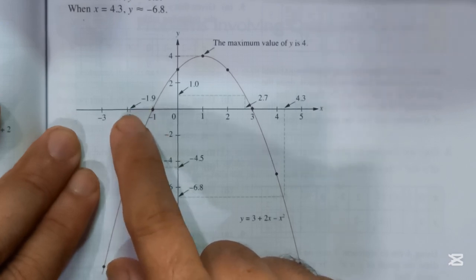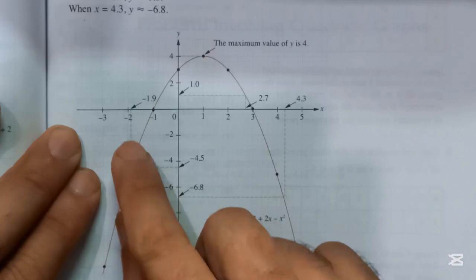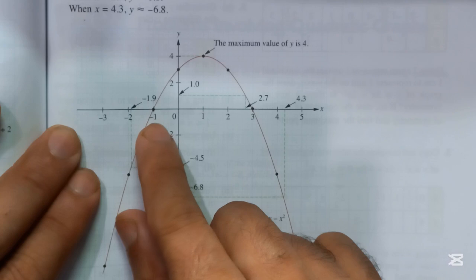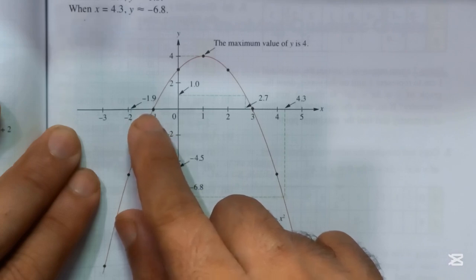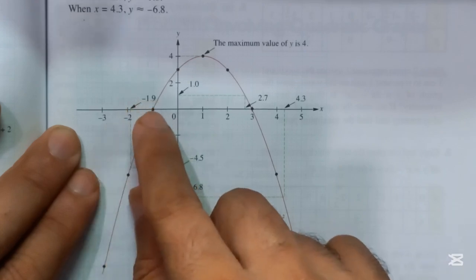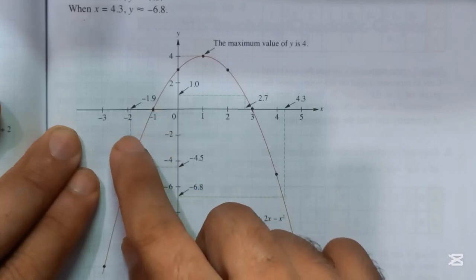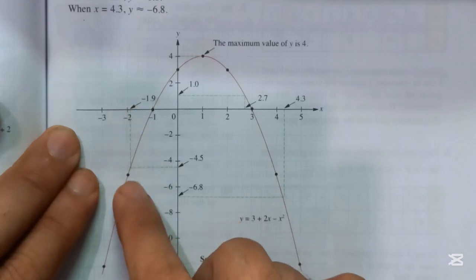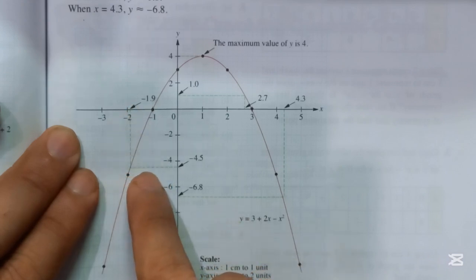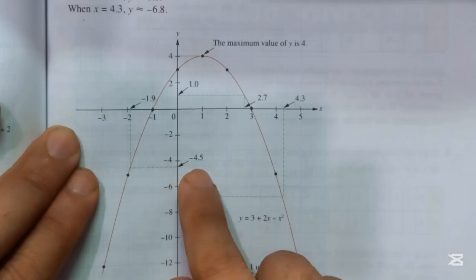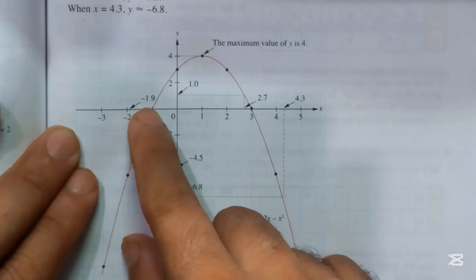So first we have to put a point over there with the help of a pencil, because this is -2, this is -1, and because one small box is representing 0.2 on the x-axis, the middle of the last small box will represent -1.9. So from here you will draw a vertical line to join the curve, and from there you will draw a horizontal line to intersect the y-axis. So this is the corresponding value of y when x is -1.9.